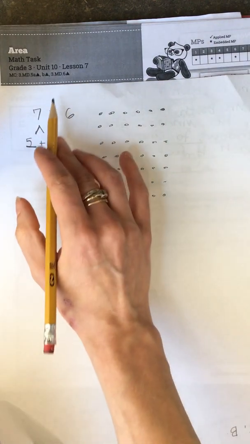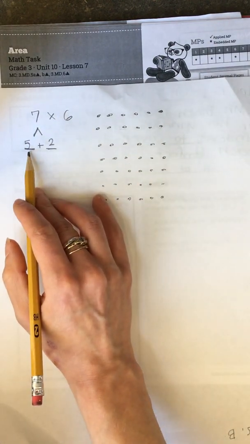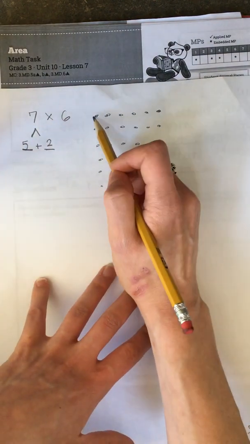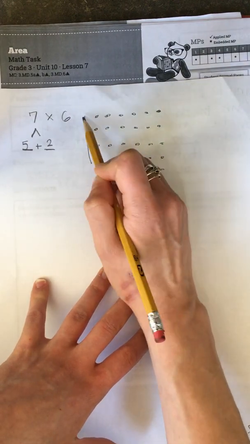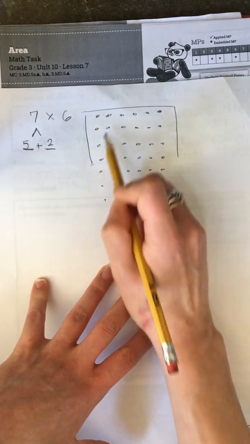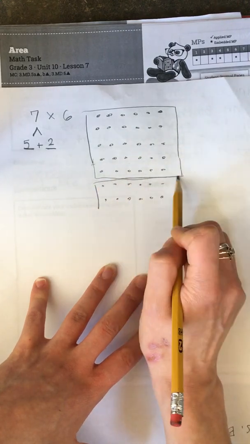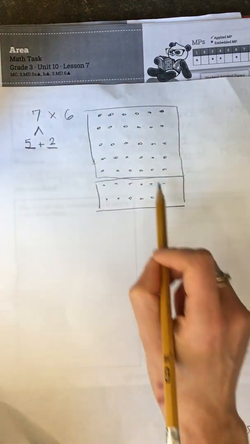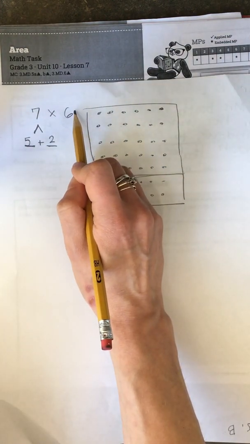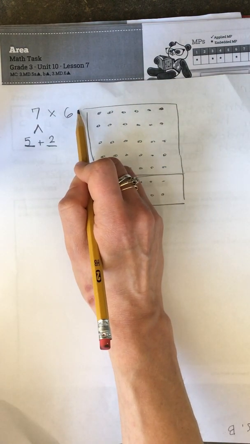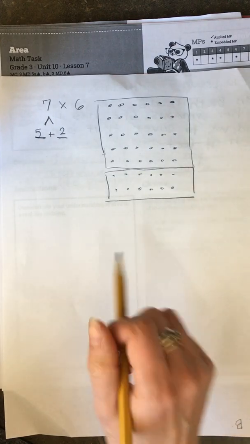What I'm basically doing here is breaking up that 7 into 5 rows of 6 and 2 rows of 6. 1, 2, 3, 4, 5 rows of 6, and 2 rows of 6. That's all I'm doing. So should your answer to this be the same? Yes. Okay. So let's look at this.